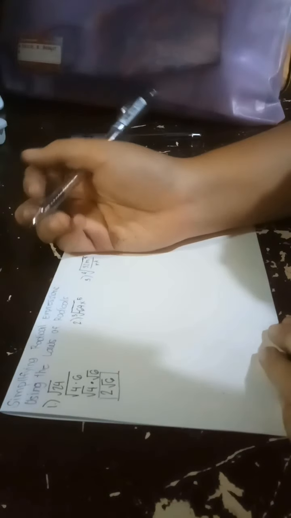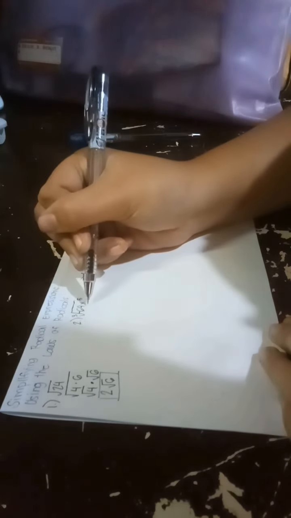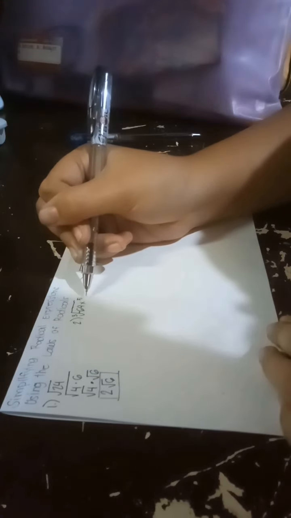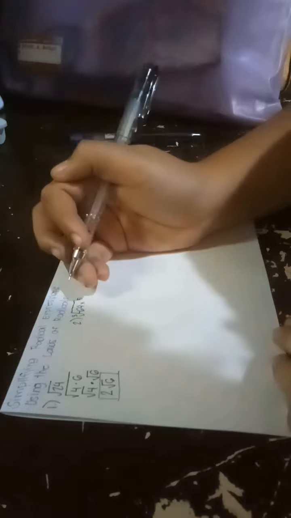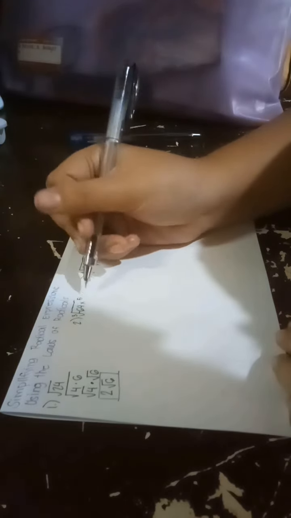For our given number 2, the cube root of negative 64x to the 5th power. Since 64 is a perfect cube, we have no problem with the numerical coefficient. We're going to work on x raised to the 5th. First, we're going to expand it by 3.